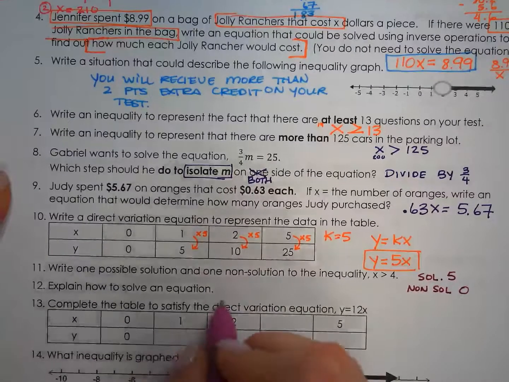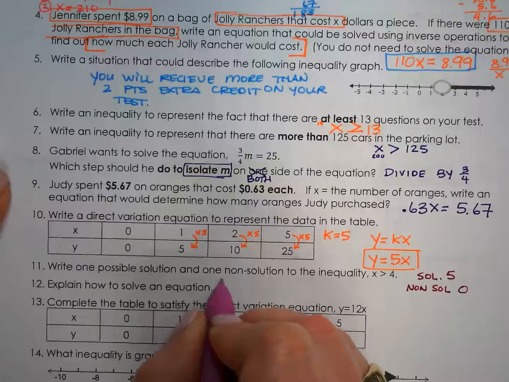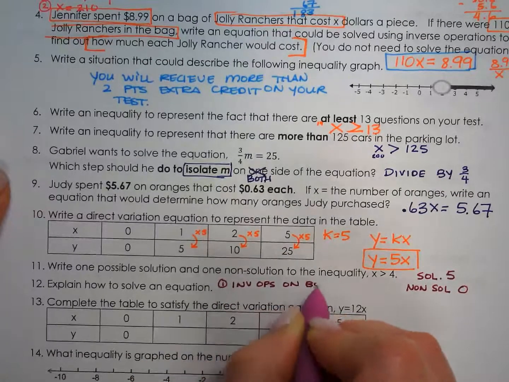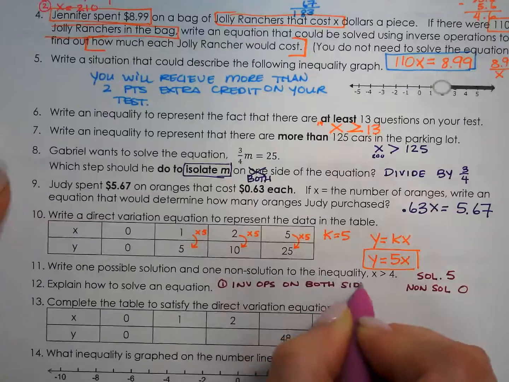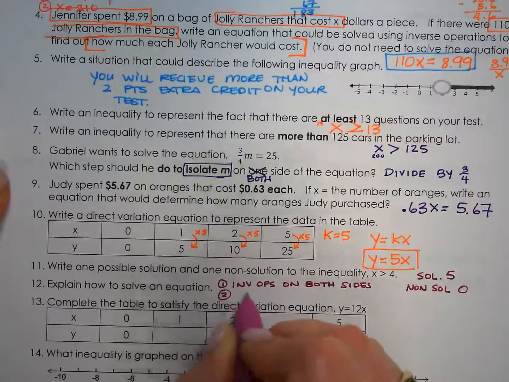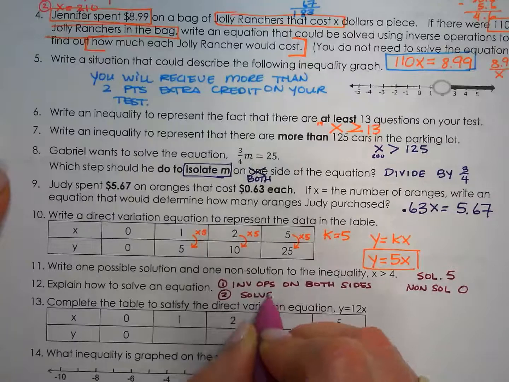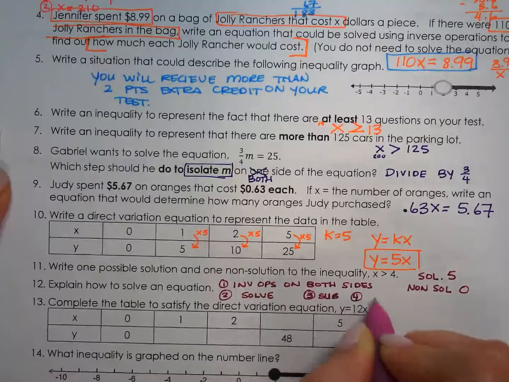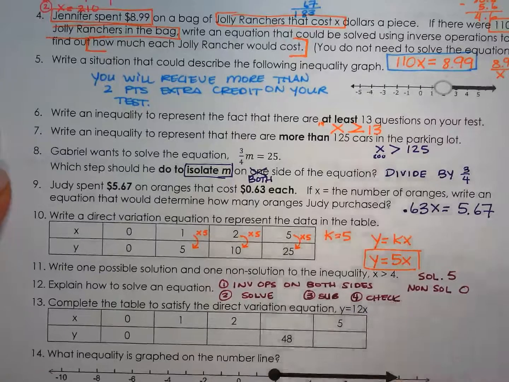Explain how to solve an equation. 1, inverse operations on both sides. 2, solve. 3, substitute. 4, check to make sure that the number you substitute in works.